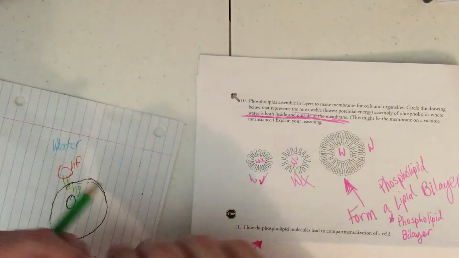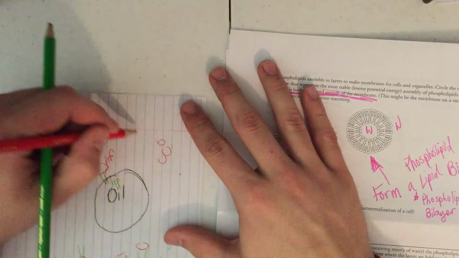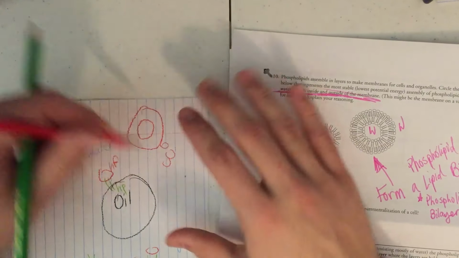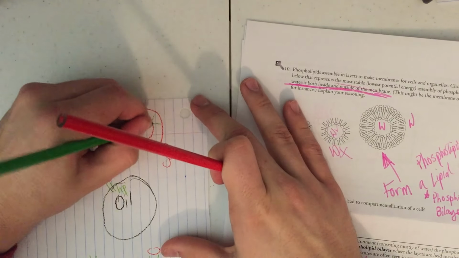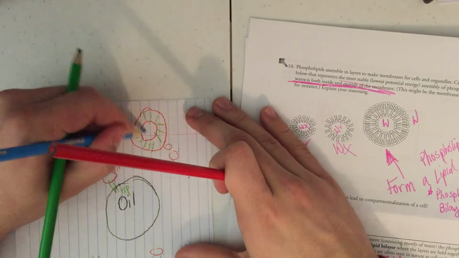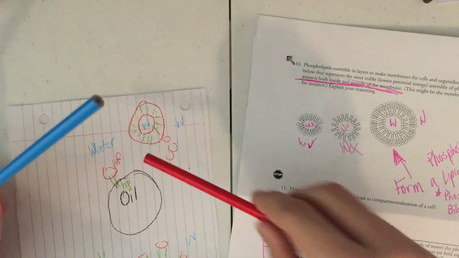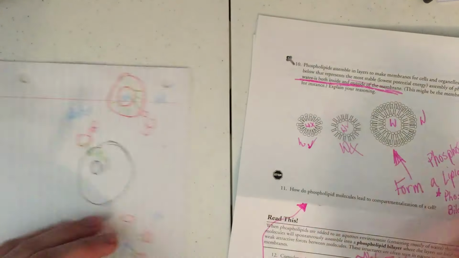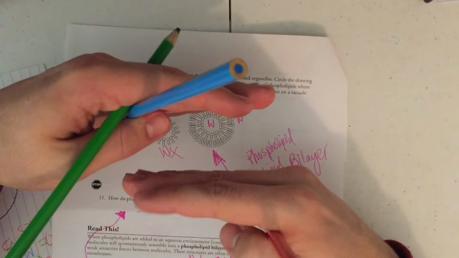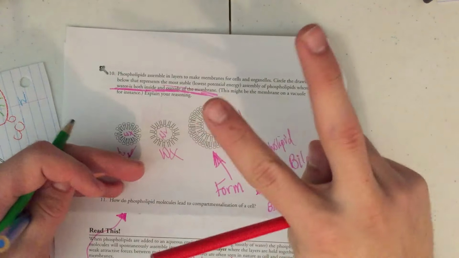So what's going to form is something like this, and excuse the drawing: you're going to have a bilayer with all the tails in the middle, and then water in the middle and water on the outside. So you have the hydrophilic ends touching the water and the hydrophobic ends by each other, forming this double layer, or the phospholipid bilayer, because it's made of phospholipids and there are two layers.